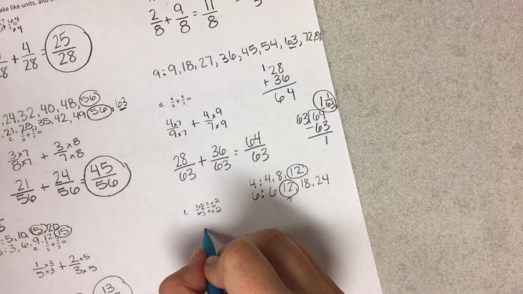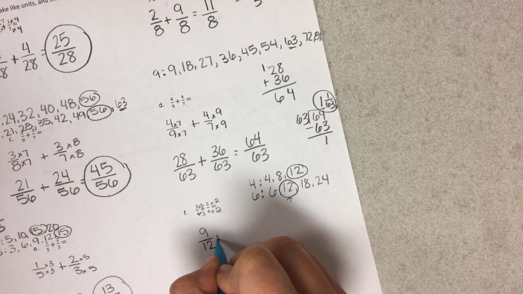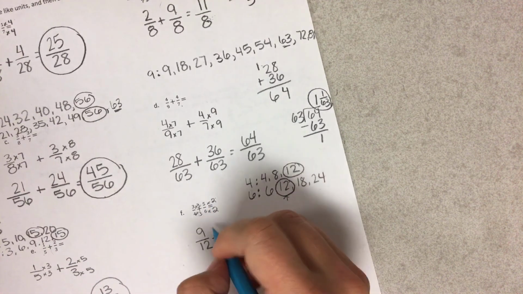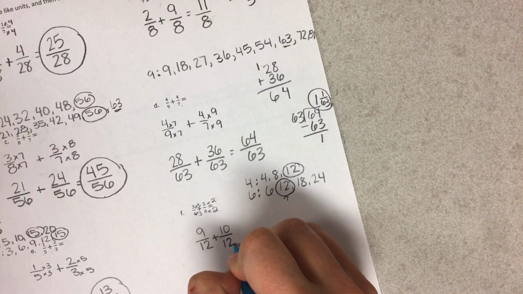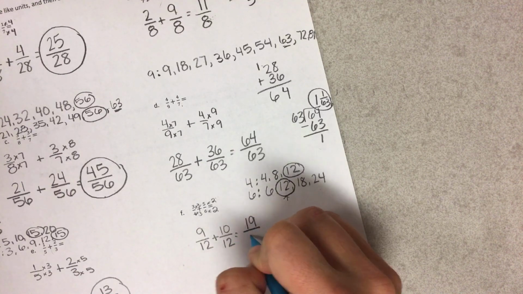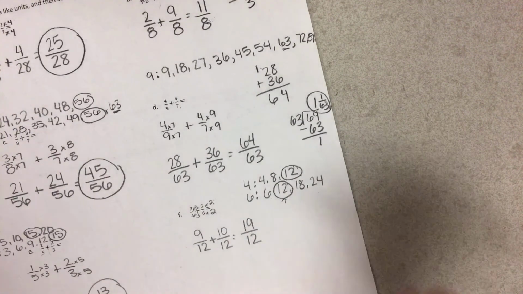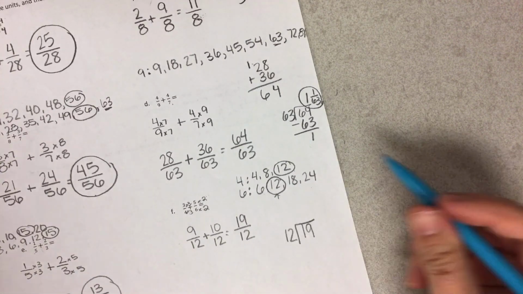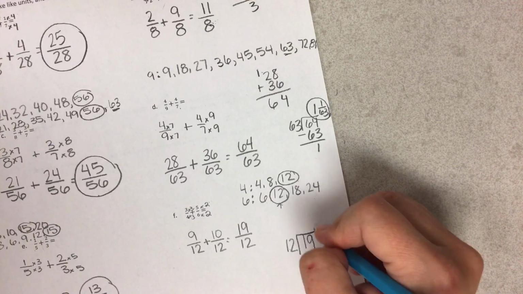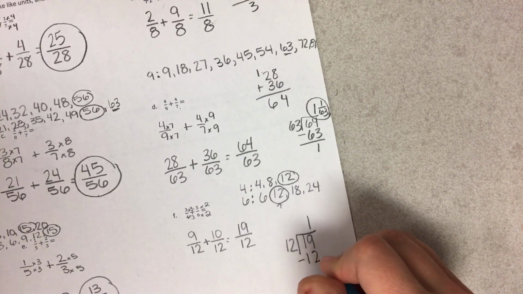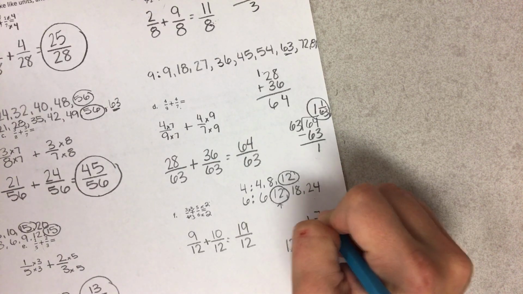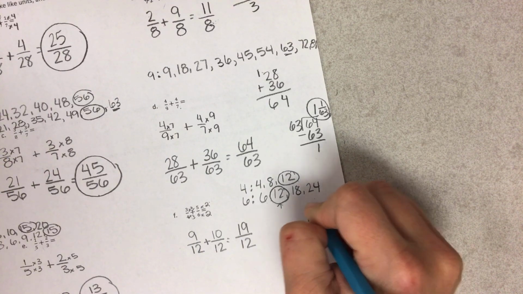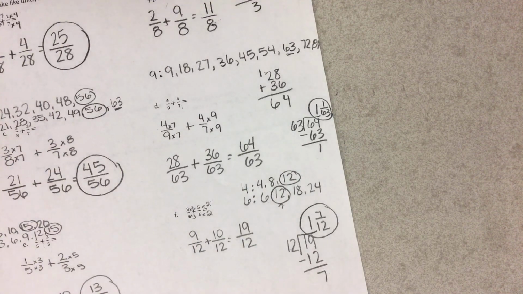So 3 times 3 is 9/12. And 5 times 2 is 10/12. And I end up getting 19/12. Well, that is an improper fraction, so I do need to figure out what that is. So 12 goes into 19 one time, minus 12. I get 7 left over, and I have 7/12. So the answer is 1 7/12.